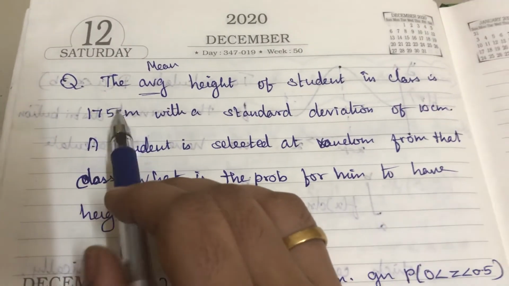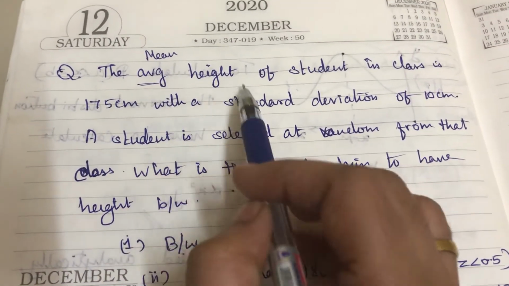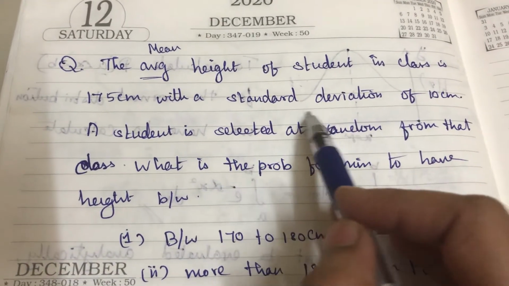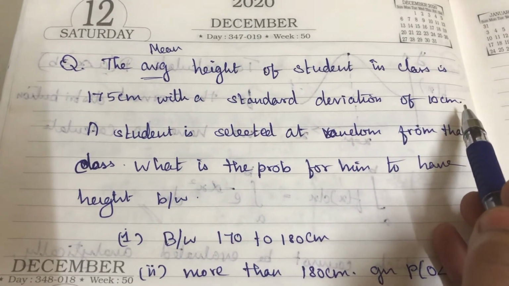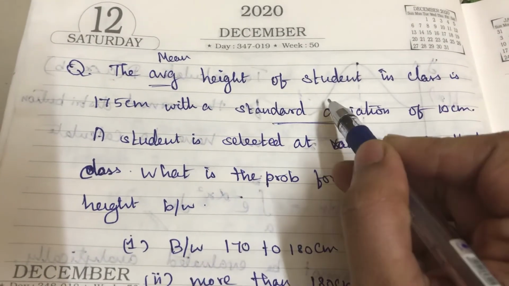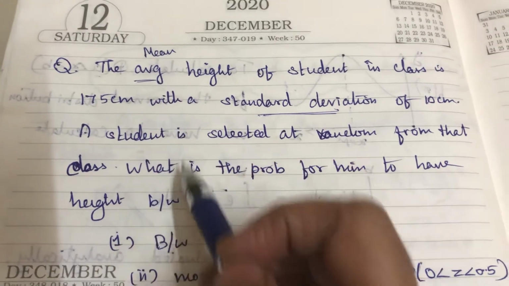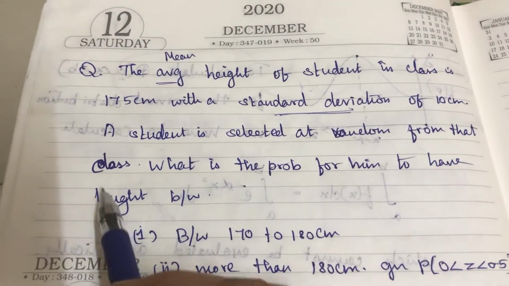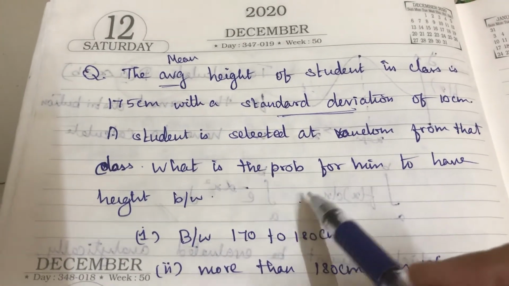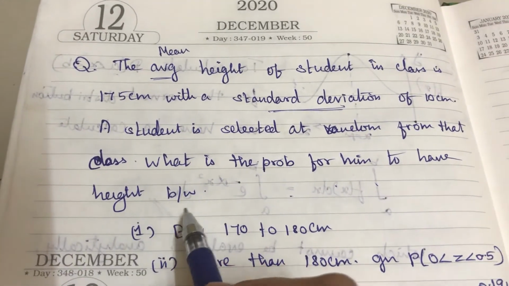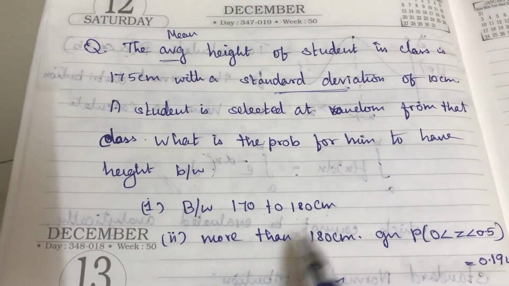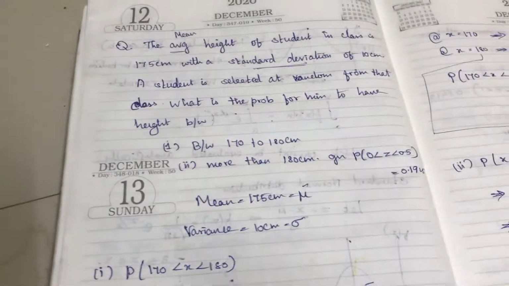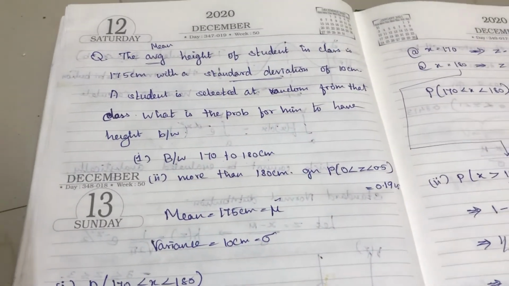And the question here is: the average height of students in a class is 175 centimeter with a standard deviation of 10 centimeter. So they have given the standard deviation and the mean value here. A student is selected at random from the class. What is the probability for him to have height between 170 to 180, and more than 180? This is dead easy actually. You don't need to get confused by the questions.